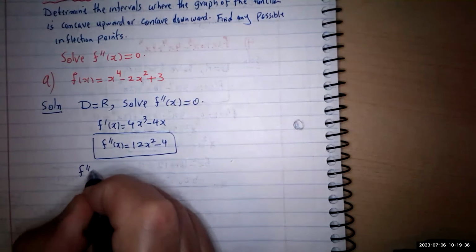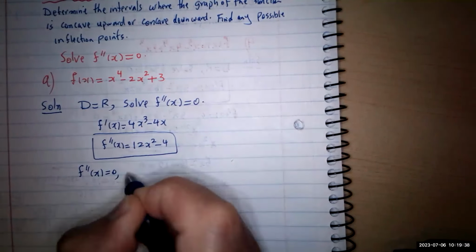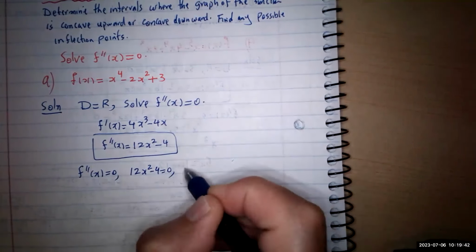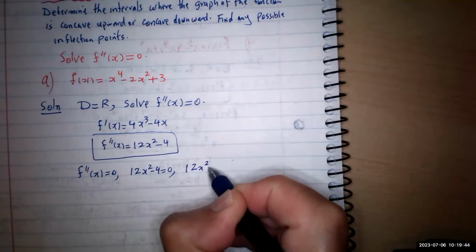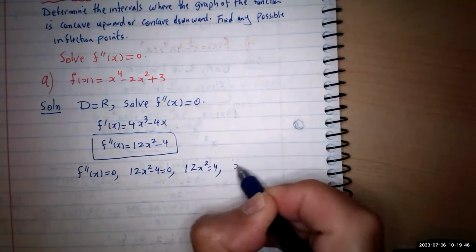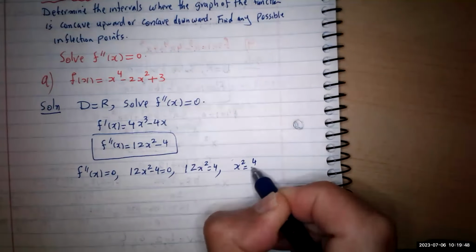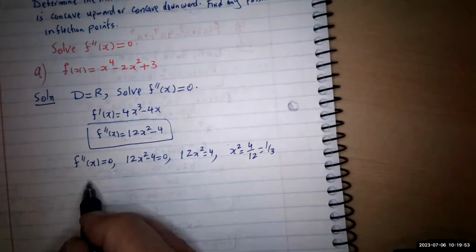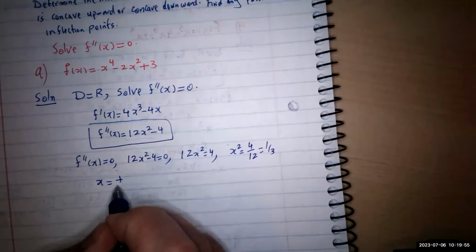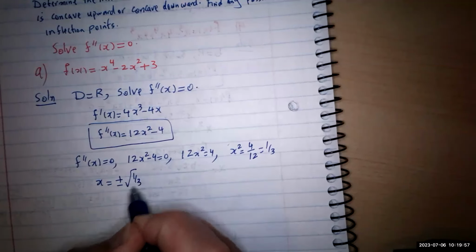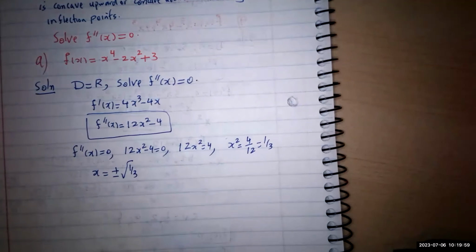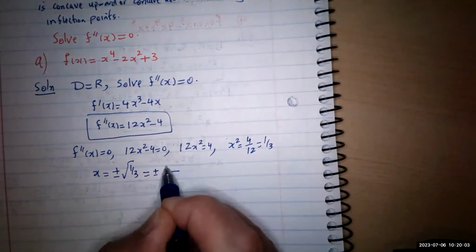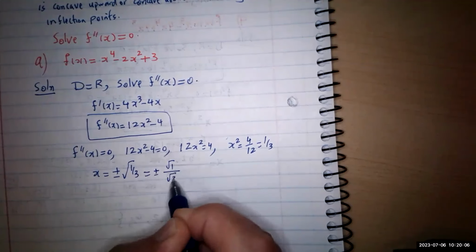Nicely solve this equation. It's only two terms, so you don't need the quadratic formula. Move it to the other side. Find x squared, 4/12, which is 1/3. Use the square root, two solutions, positive and negative square root of 1/3. You can use your calculator, or this is not a bad number, so if you like, you can keep it.